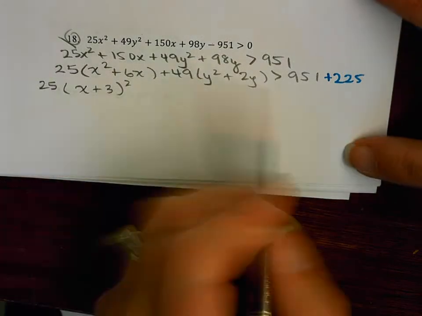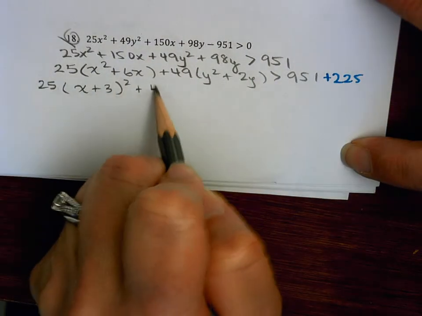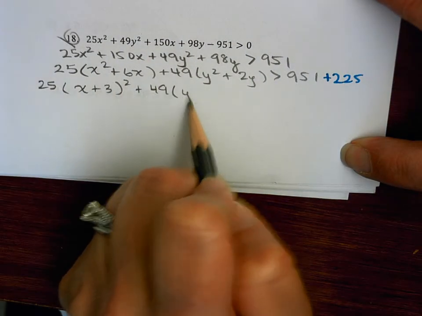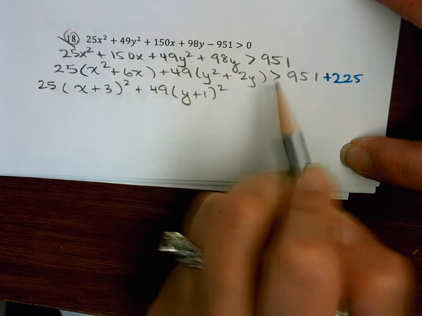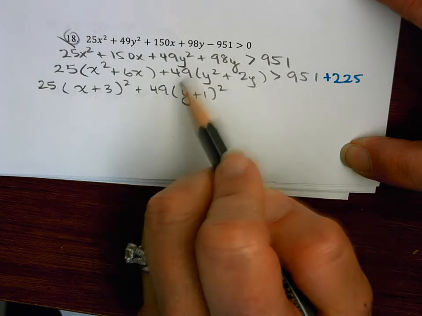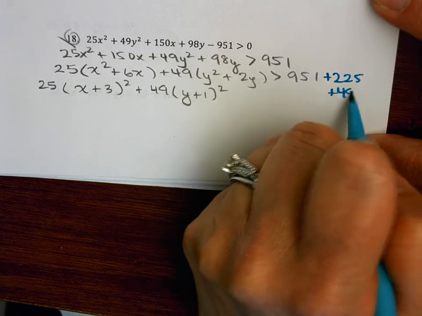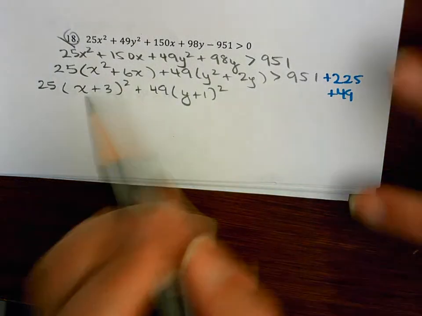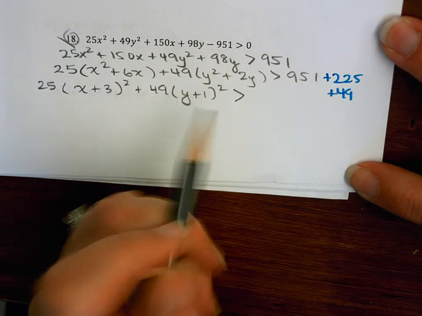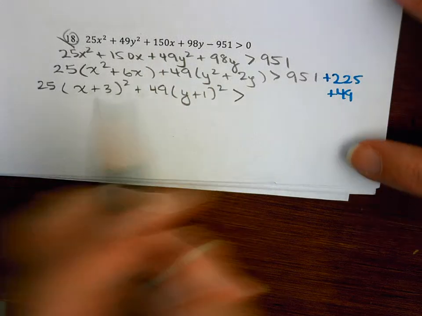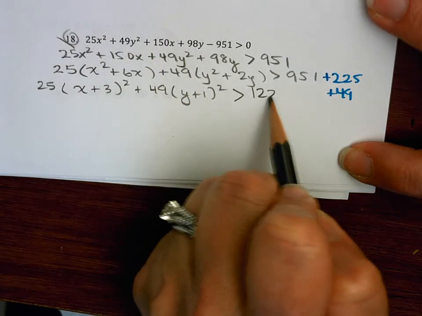And then I'm going to complete the square here. So that would be 49 times (y + 1) squared. I just added 1 here, but 1 times 49, so I'm also going to add in a 49. And so when I add all three of those together, I'm going to get 1225.